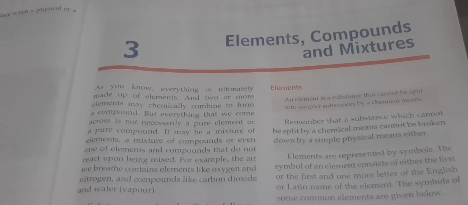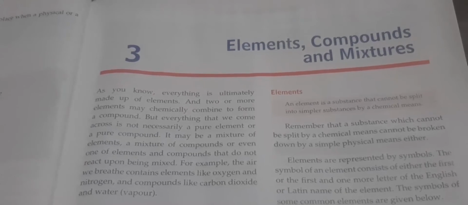For example, air, which we breathe, has a lot of things in it. What? Oxygen, nitrogen, carbon dioxide, water. Some of them are in the form of elements, some of them are in the form of compounds. Now, what is all this about? We will be studying this in this chapter.